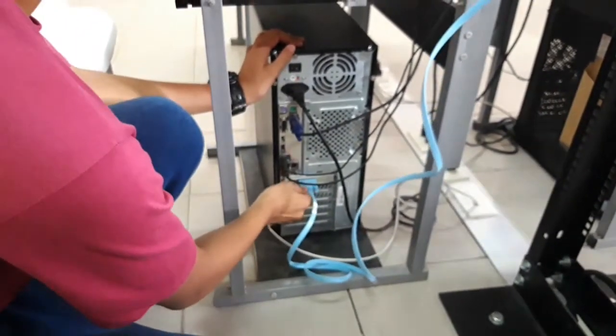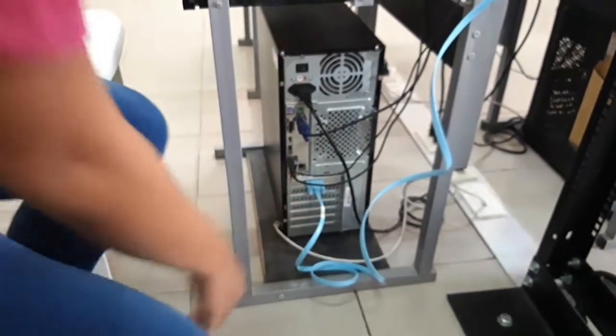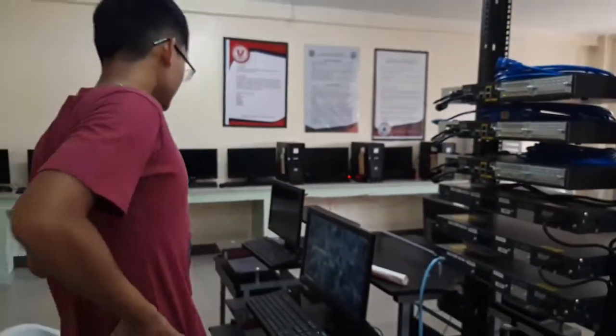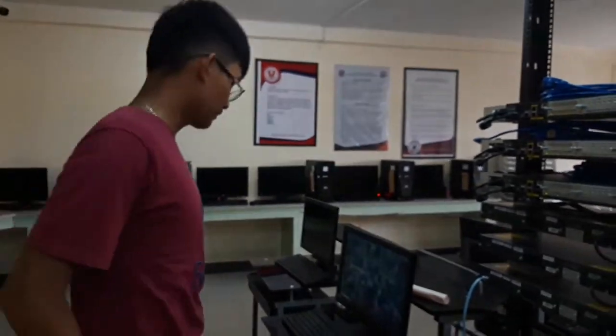Then we will connect the console cable to the PC where we will be doing some of the configurations.